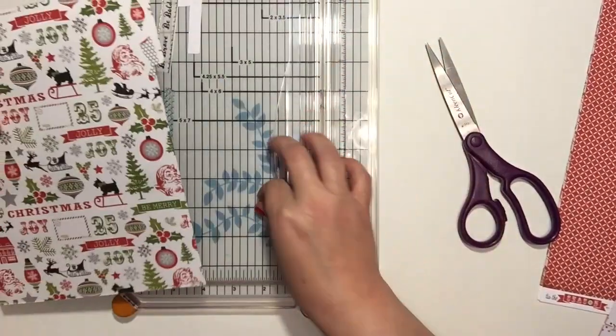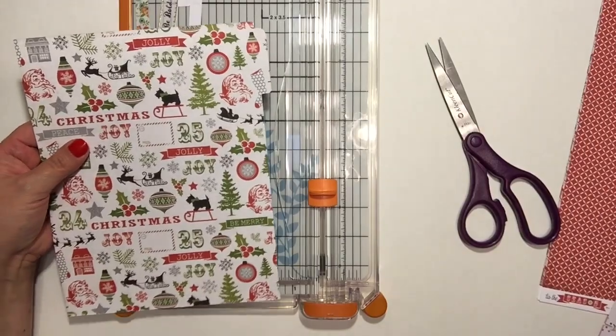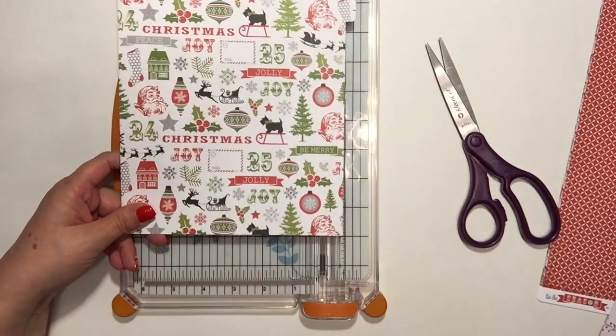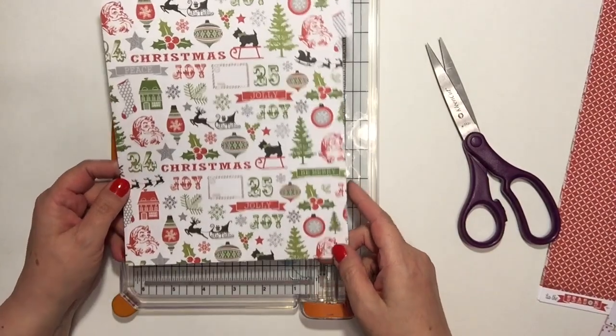That looks really nice, and I can probably put a little Christmas tab there. I haven't really decided what I want to do with that yet. But that's going to be the tab right there.